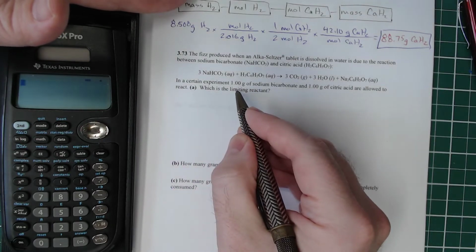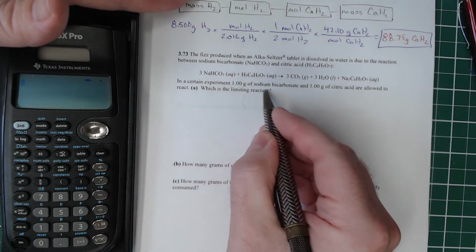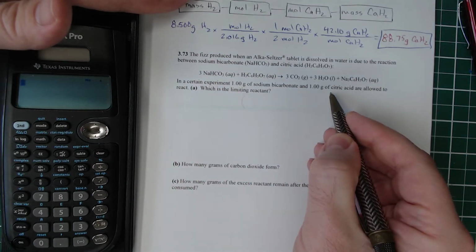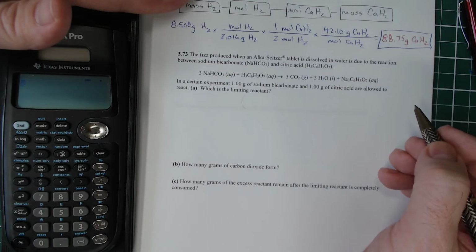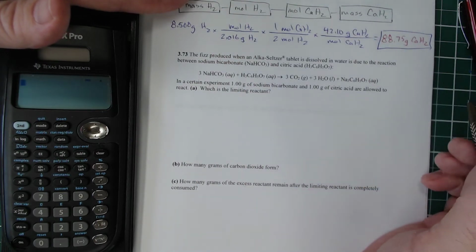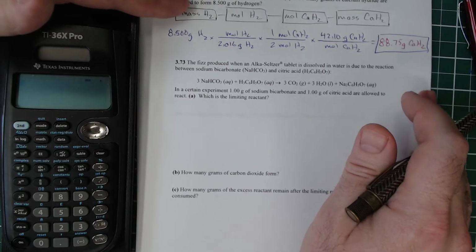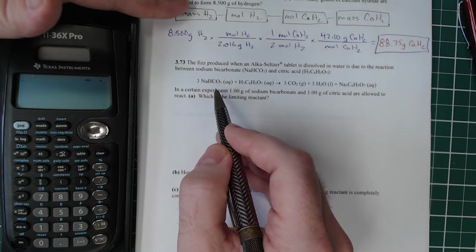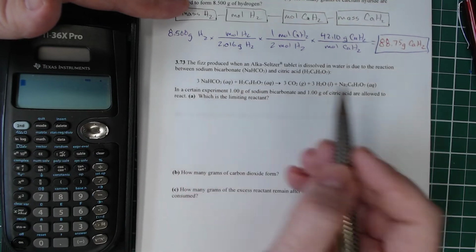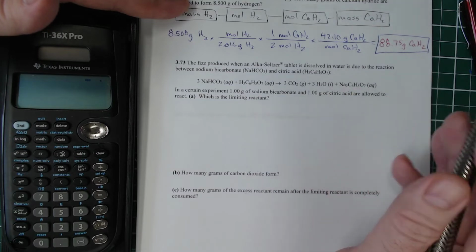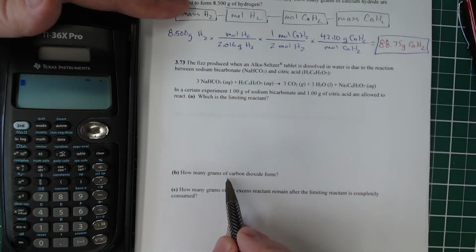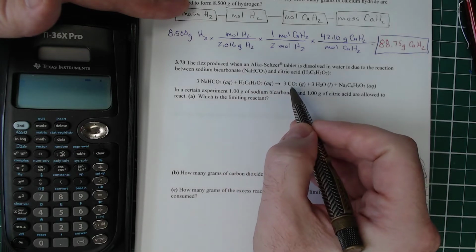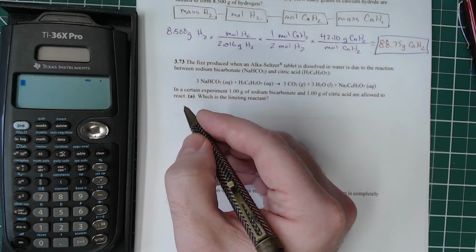In a certain chemical experiment, 1.00 grams of sodium bicarbonate and 1.00 grams of citric acid are allowed to react. Which is the limiting reactant? Well, this is a pretty straightforward problem. We're going to take each of these and do a stoichiometry calculation from each of these, because we know each of these quantities, to one of our products. Now, which product? Well, if we look at part B, it tells us which product we're going to need to know the theoretical yield for. So we're going to use carbon dioxide as our target.